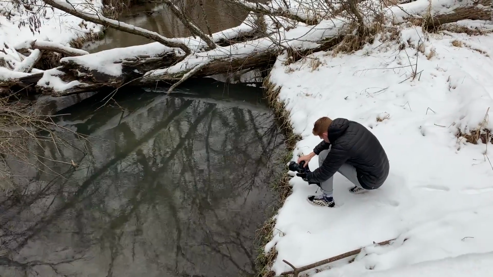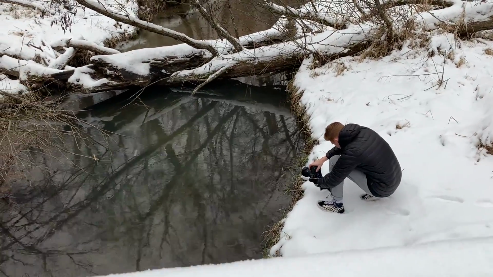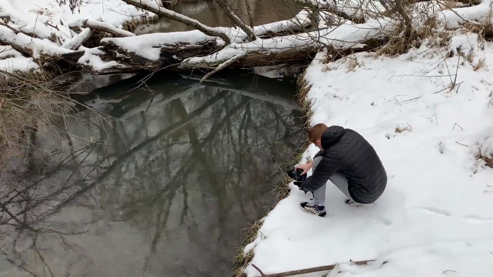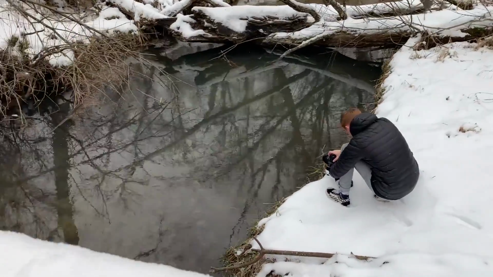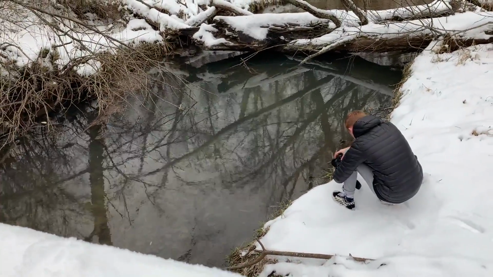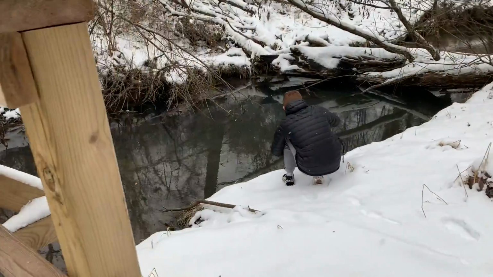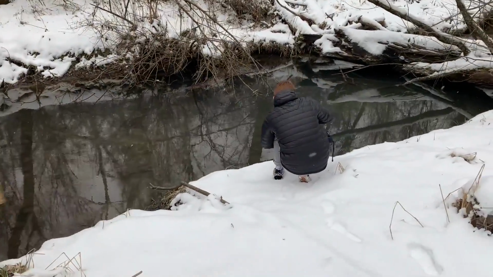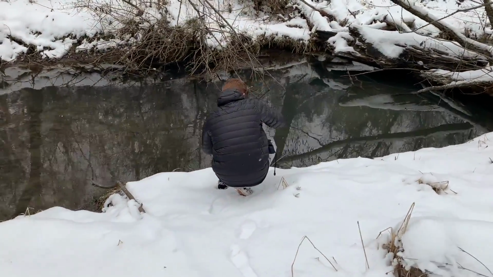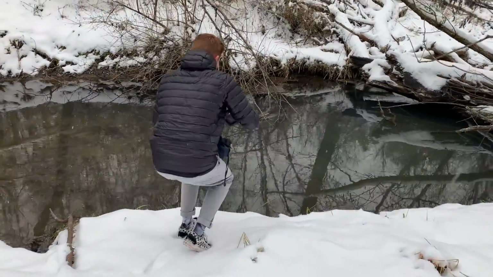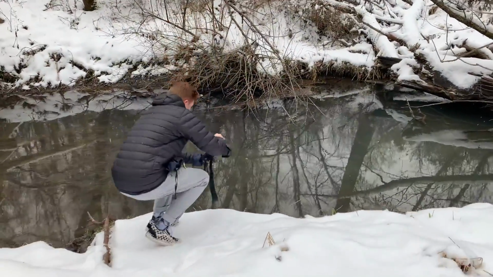The next shot type we're going to go over is reflection. To get a good reflection picture, you want to find a reflective surface. In ours, we used the reflection off the river to capture a unique perspective of the tree branch. Water is one of the best ways to get a reflection picture, even if it's a small amount of water. Ice is another good source for reflection pictures.